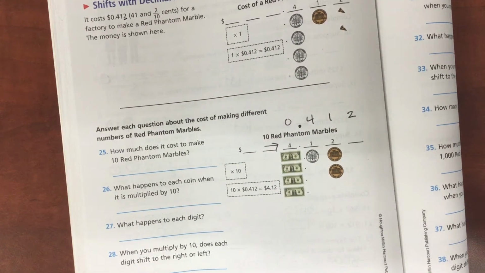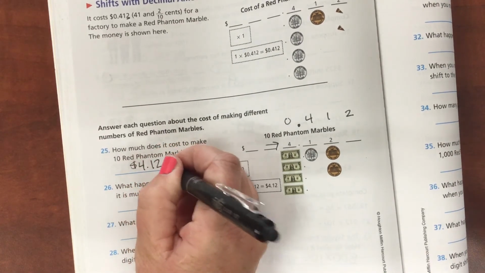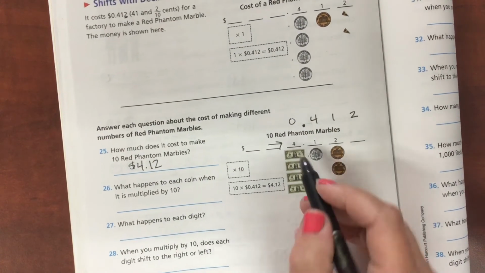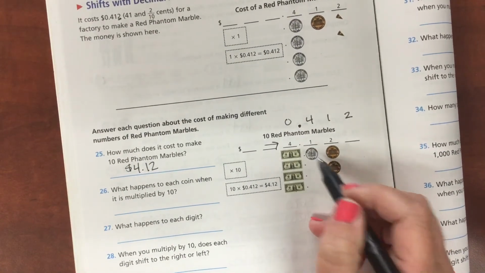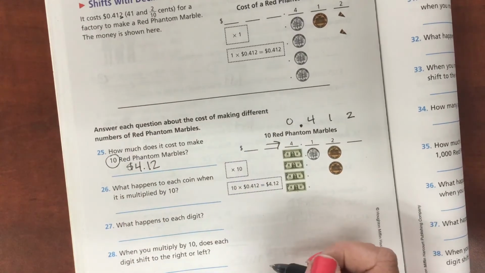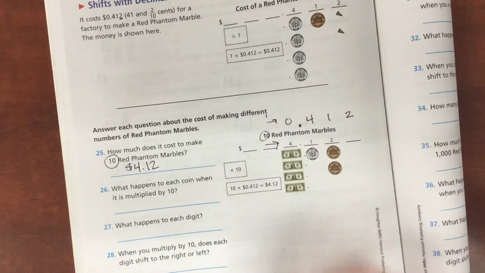$4. Shout it out. $4.12. It cost $4.12. Yes, that gets our decimal in there. $4, we've got our $4 bills, our dime, and our 2 pennies. Because now we're making 10 of them, right? This was the cost for just 1, but now we're doing 10.